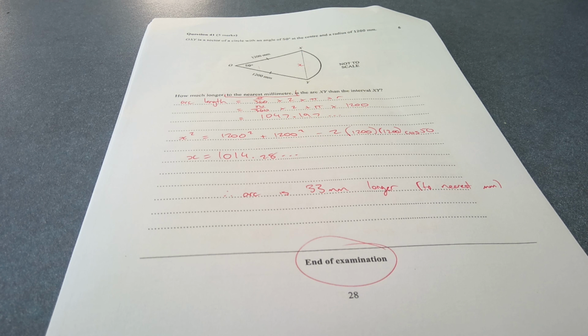So you might, it's always worthwhile looking at past HSC papers and past trial papers as well to get an idea of other kinds of questions that can be asked.